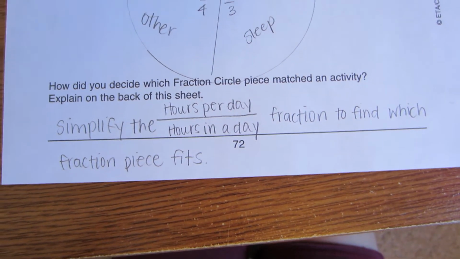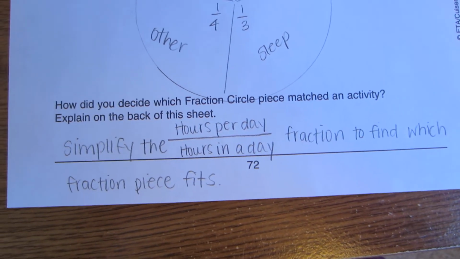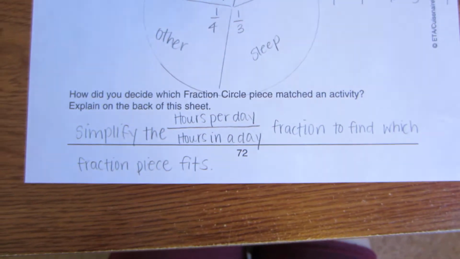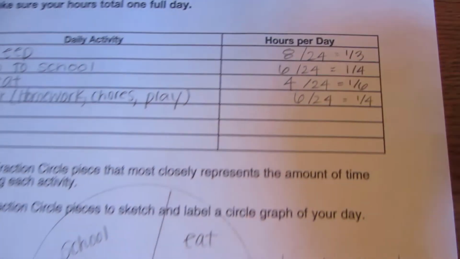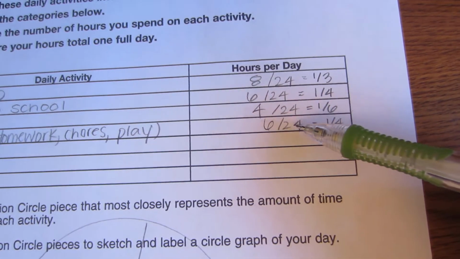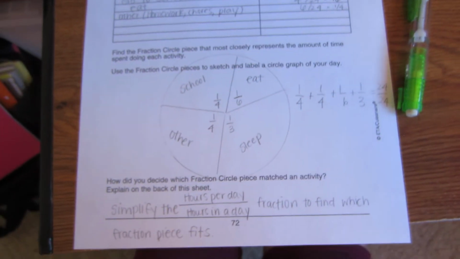And the students would probably write something like, because we simplified the hours per day over the hours in a day fraction to find which fraction piece fits. And that's the answer that I would be looking for, is that we simplified this, hours per day over the hours that are in a day, to find which fraction piece we were going to use. So that's pretty much how I did this activity.